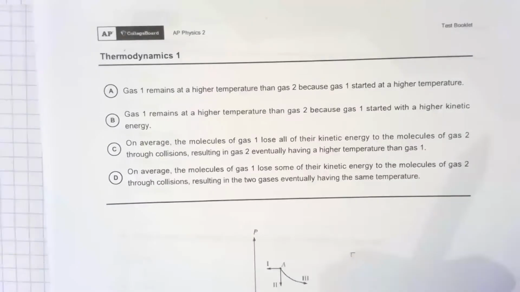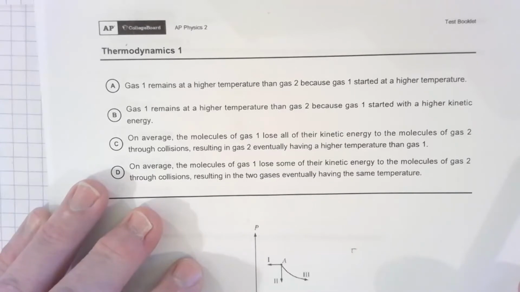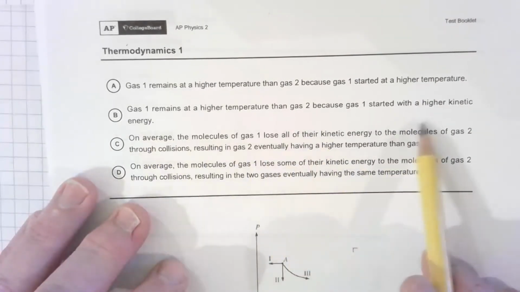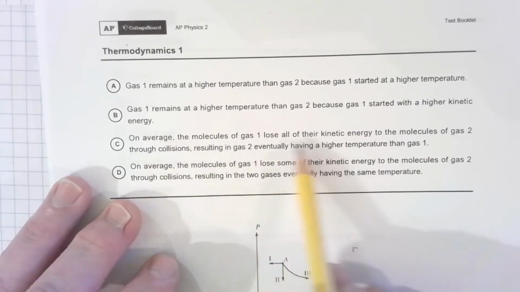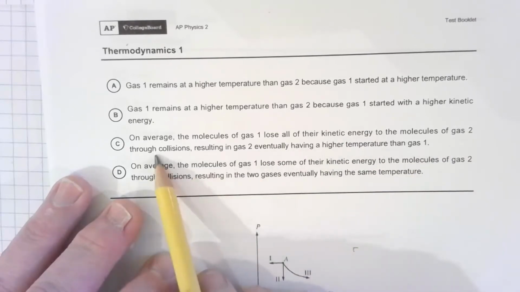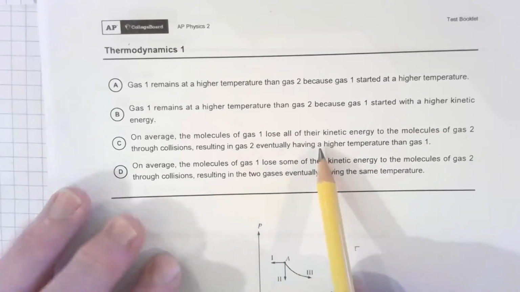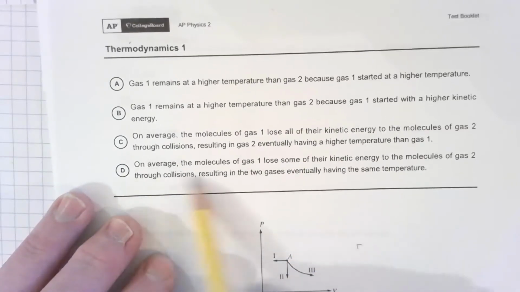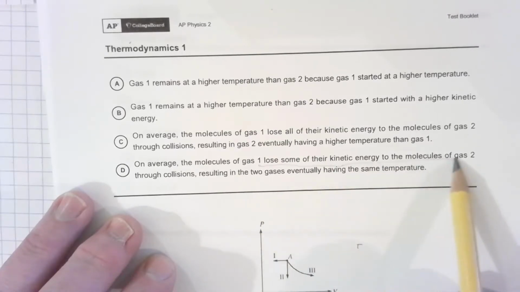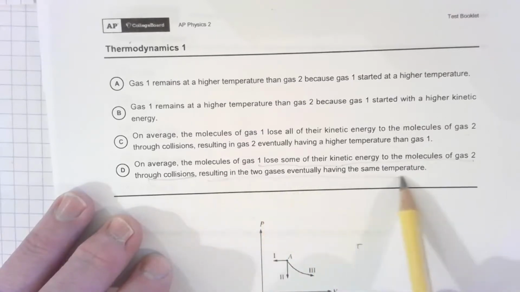Gas 1 remains at a higher temperature than gas 2. On average, the molecules of gas 1 lose all of their kinetic energy to the molecules of gas 2 through collisions. Don't like any of those. On average, the molecules of gas 1 lose some of their kinetic energy to the molecules of gas 2 through collisions, resulting in the two gases eventually having the same temperature.